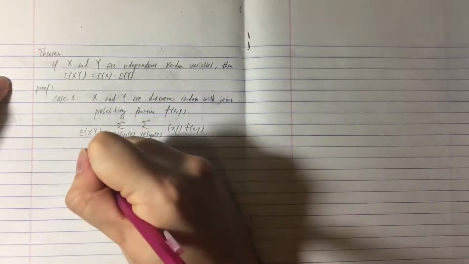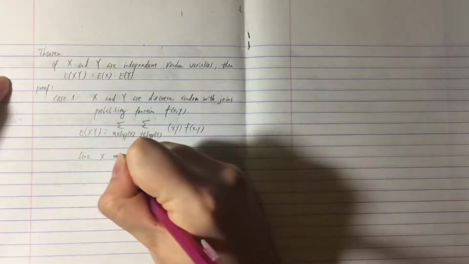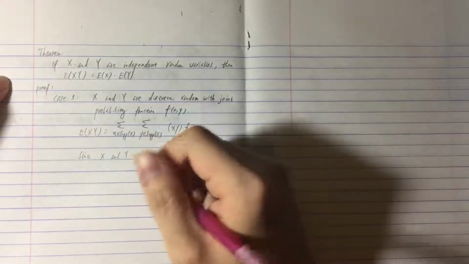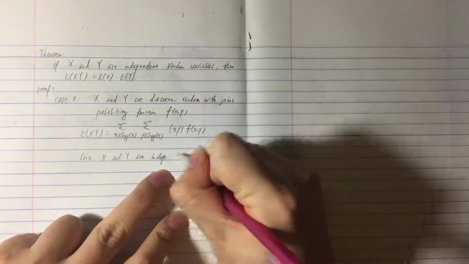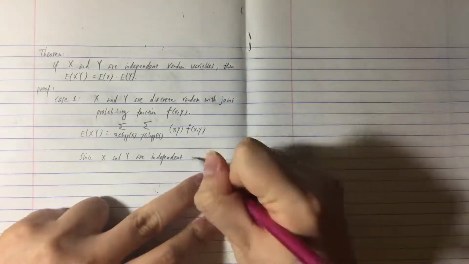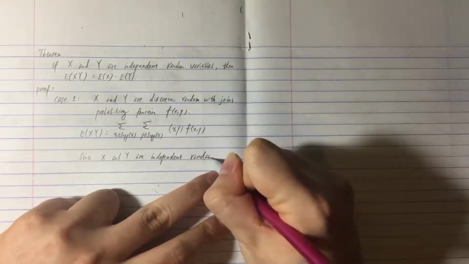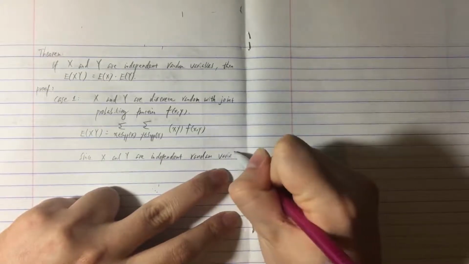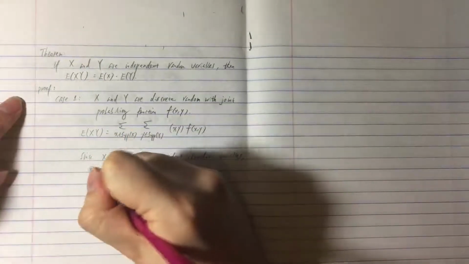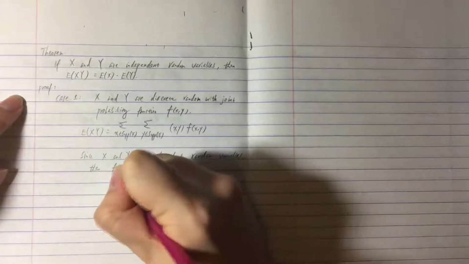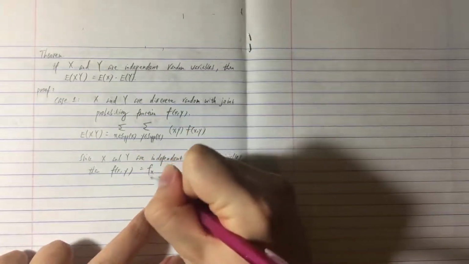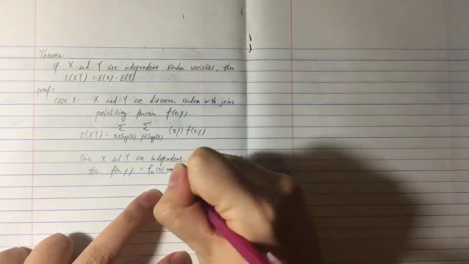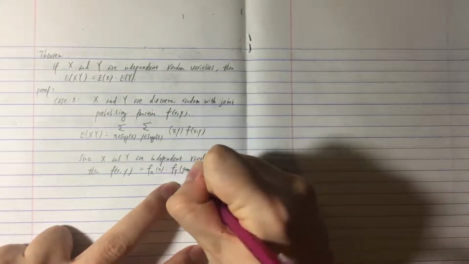Since X and Y are independent random variables, then f of x,y is equal to the marginal probability function of X times the marginal probability function of Y.